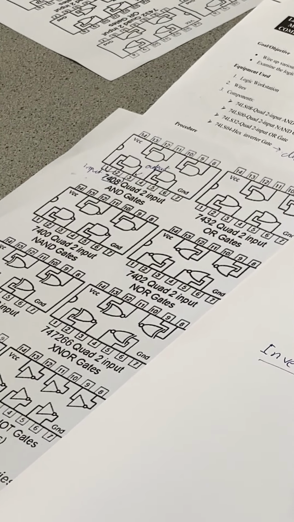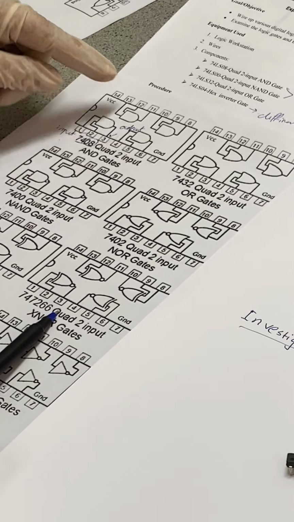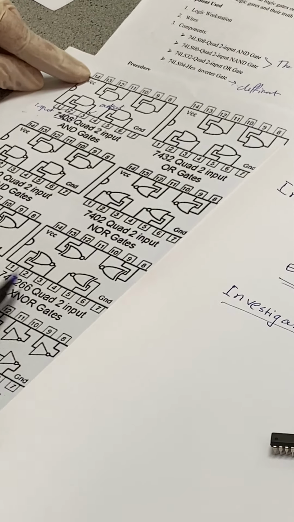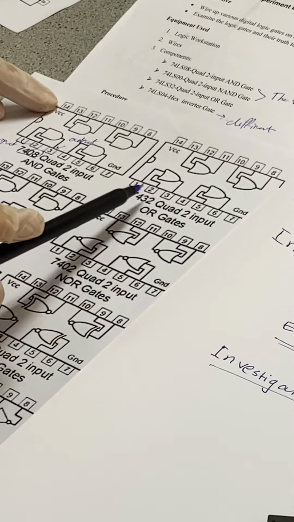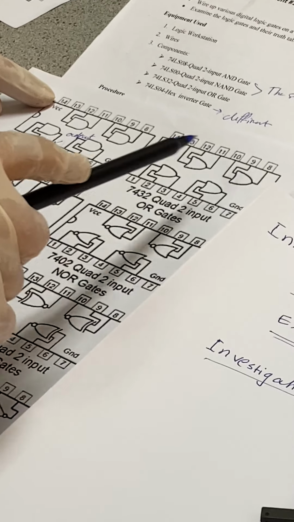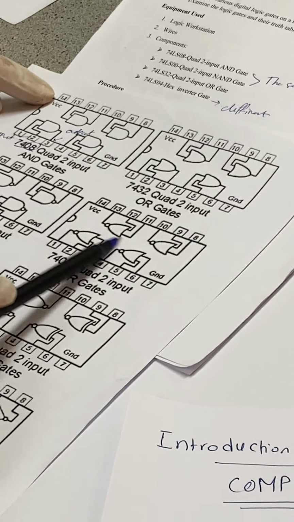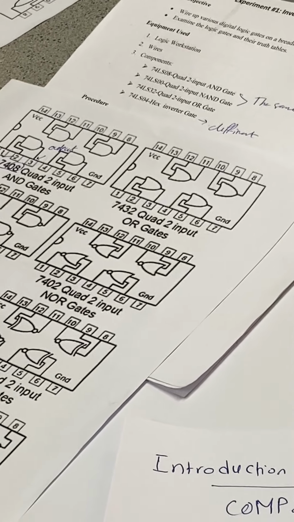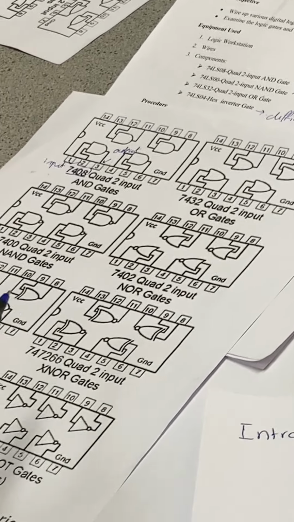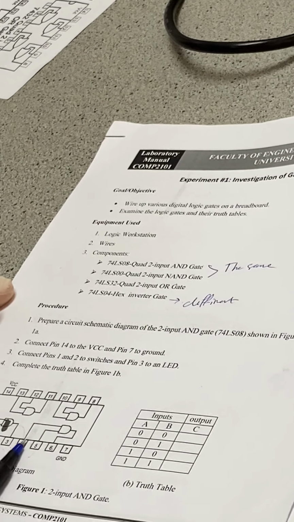For these families, which are the 74 series, pin number 7 connects to the ground and pin number 14 connects to the VCC for each gate. If you look here at the OR gate, which is 32, again pin number 7 goes to the ground and pin number 14 to the VCC. And for all of these, except this one, pin number 7 connects to the ground and pin number 14 connects to the VCC. Inside the experiment sheet, the specification is also written for you.